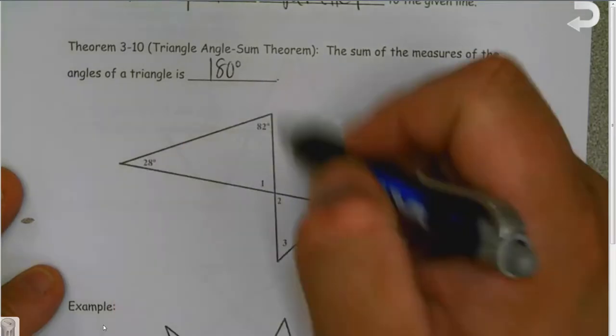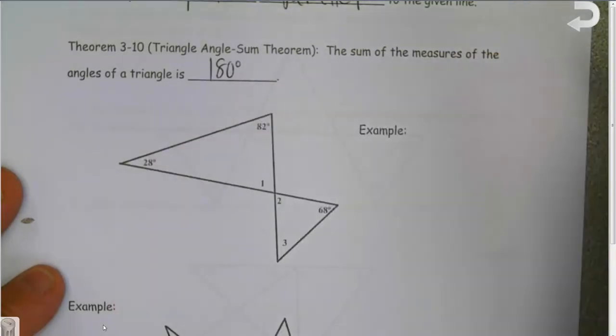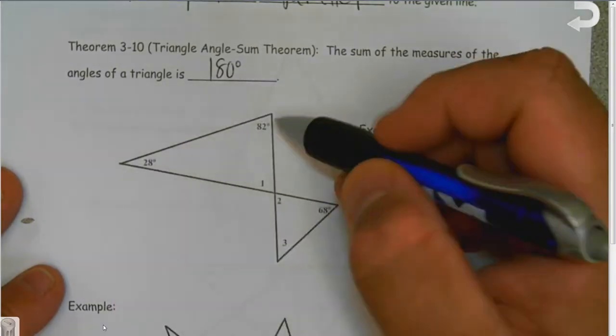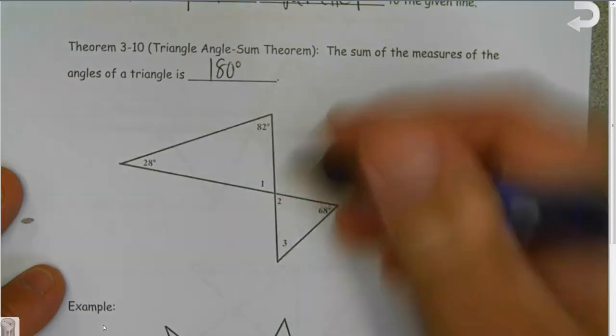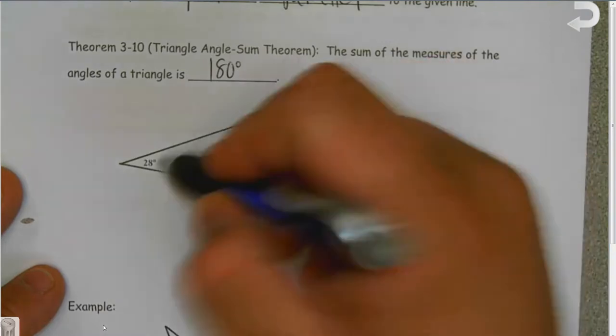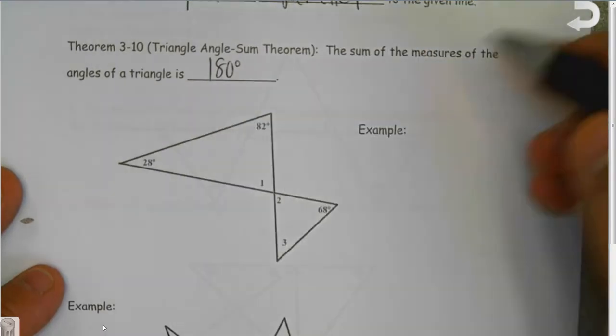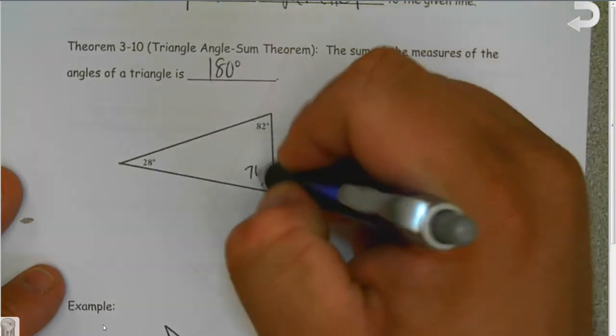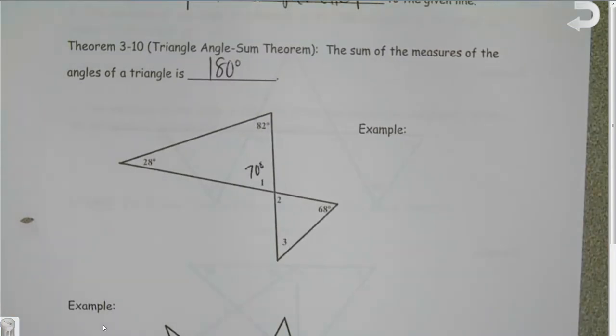In this triangle, we have two of the angle measures. Since the sum of angles in a triangle is 180, we can go ahead and figure out how much angle 1 is worth. And we just add 82 and 28 and subtract it from 180 in order to get our missing angle measure of 70.